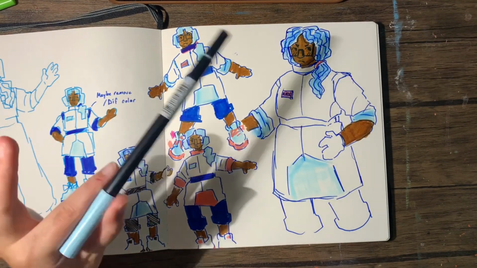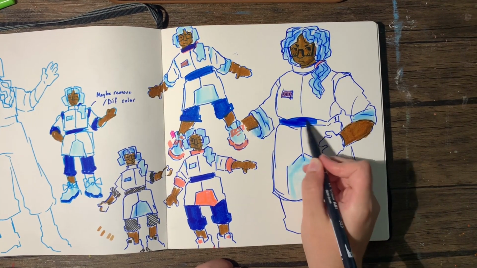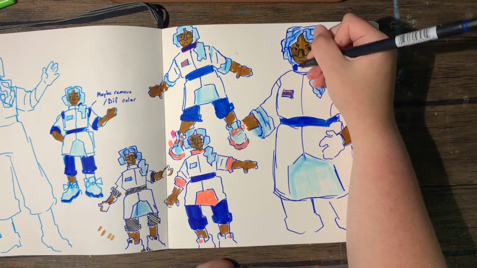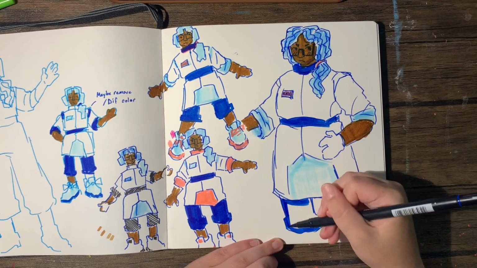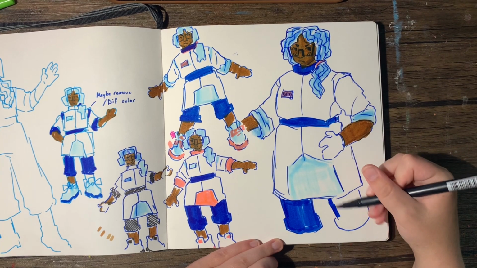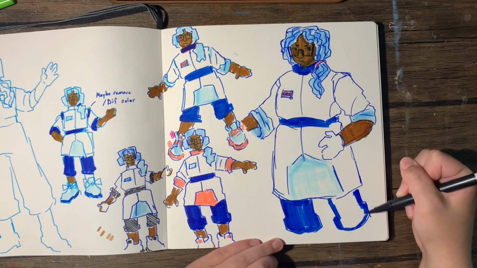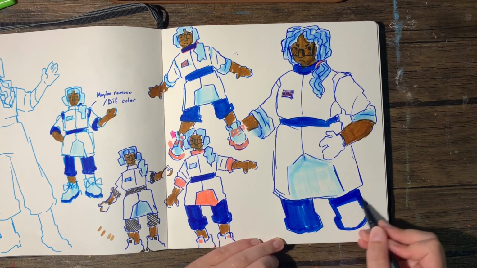This blue is dying. I need to go to an art store at some point and get another one of these. I really like this navy. Adds some good pizzazz. Maybe I can make her gloves pink, but I want the pink to be very much an accent, and it's hard to balance it to just be an accent and not the main color. So I think I might just keep the glove a lighter blue.